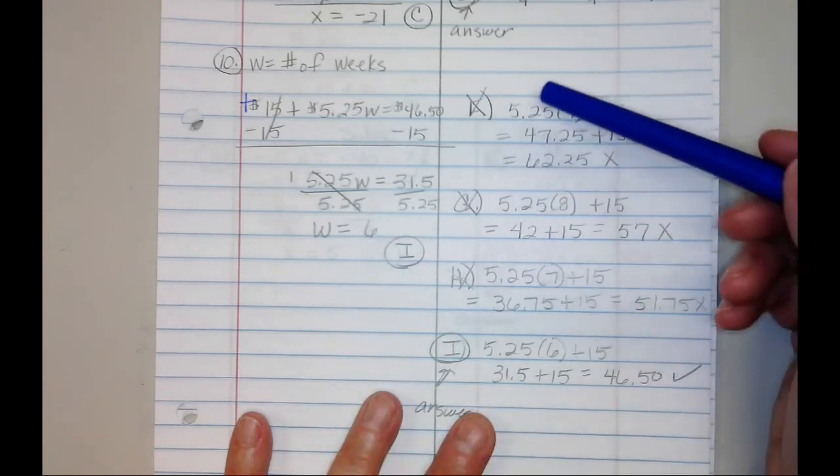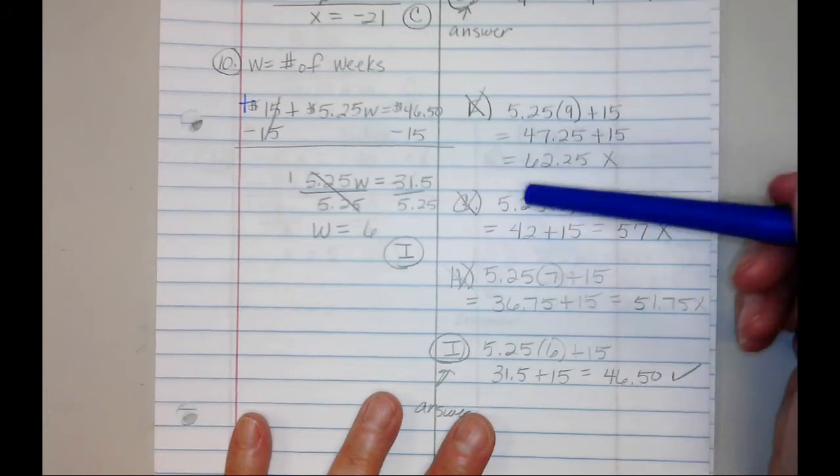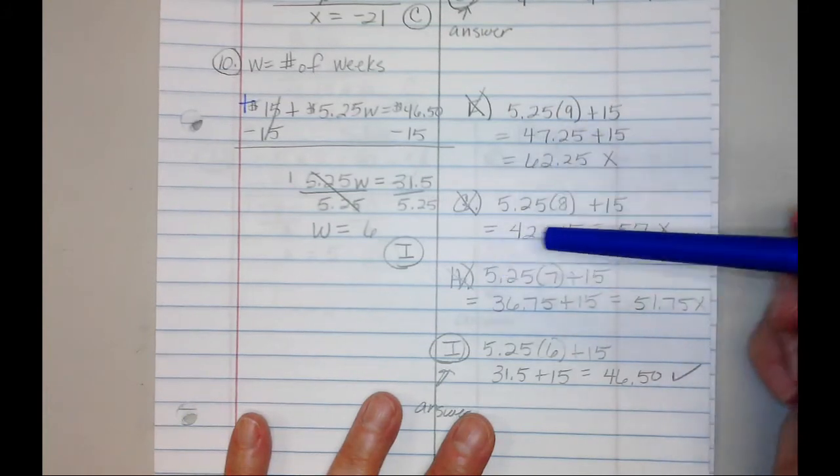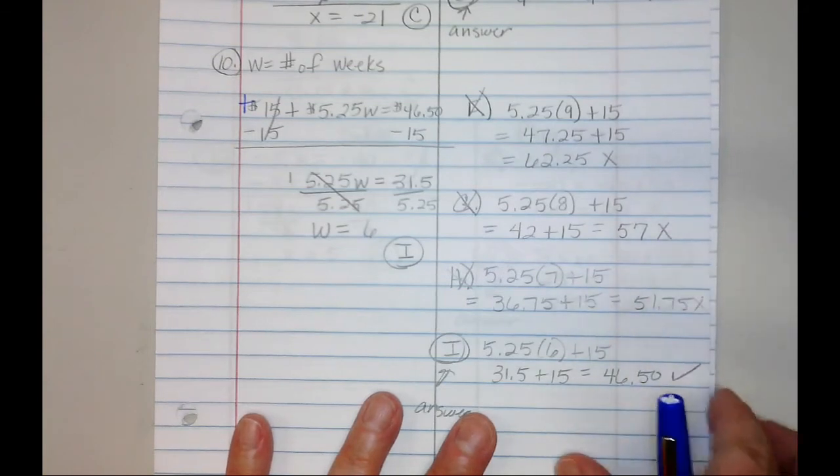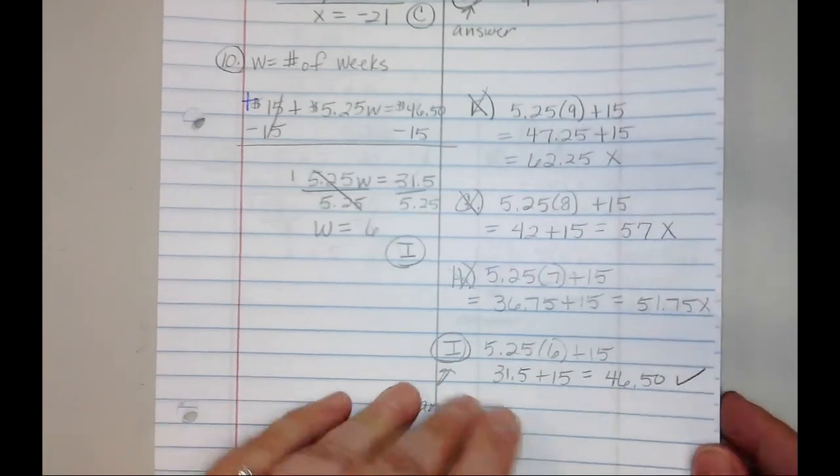Or you could say 5.25 times 9 add 15, 5.25 times 8 add 15, 5.25 times 7, and so forth, until you got to the last one that works. So it's 6 weeks.